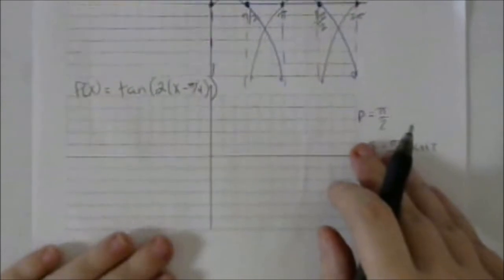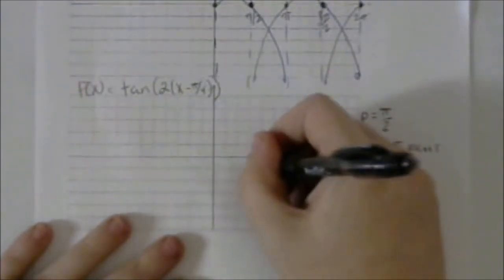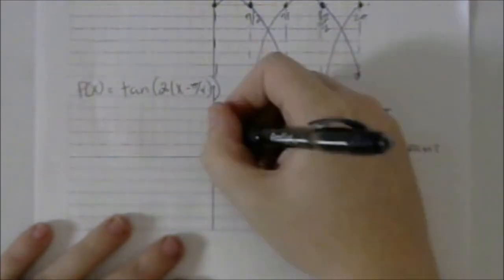That's something that I'm going to need to remember each time I'm dealing with a phase shift and a period adjustment. Because the period is pi halves, it still fits on my 2 pi scale, so I'm going to keep the same scale that I've been using for every example, since it shows off the changes a little more clearly when your scale stays permanent.